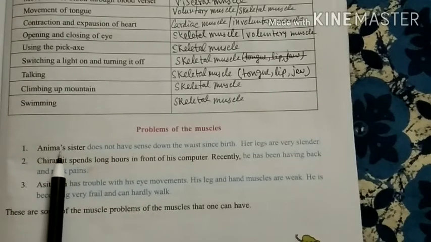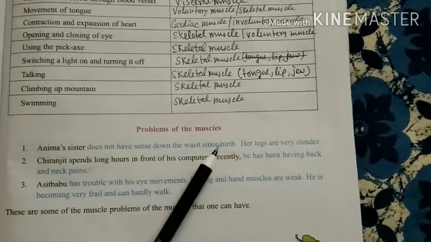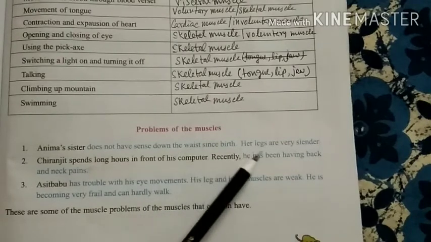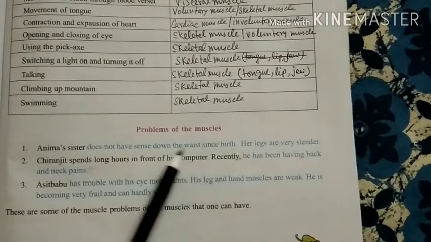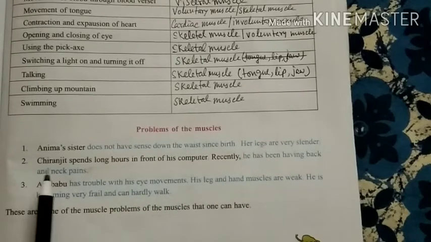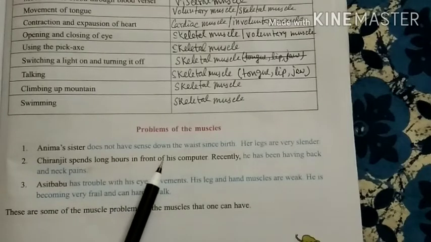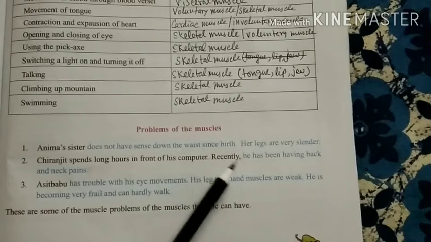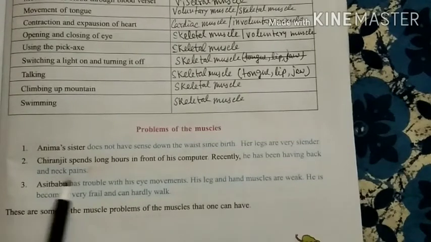Now, problems of the muscle. One: Onima's sister does not have sense down the waist since birth. Her legs are very slender. This is a problem of muscle. Chiranjit spends long hours in front of his computer. Recently, he has been having back and neck pains. This is due to a muscle problem.